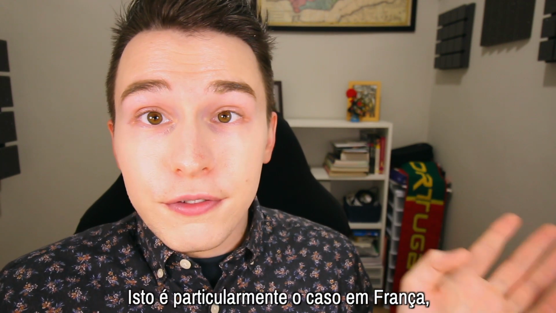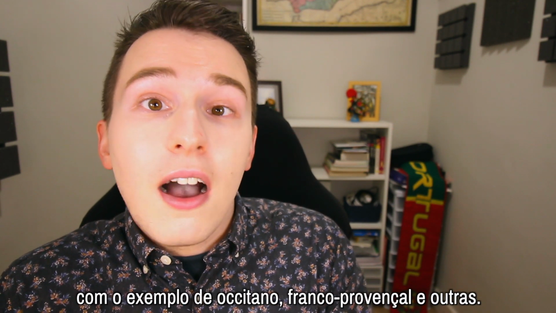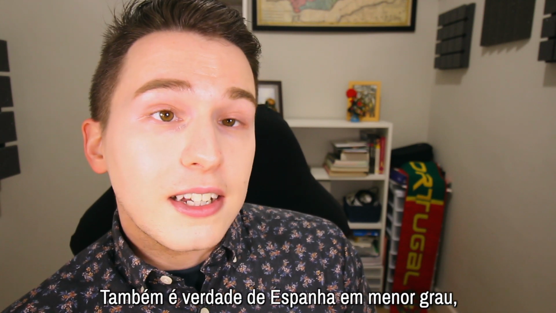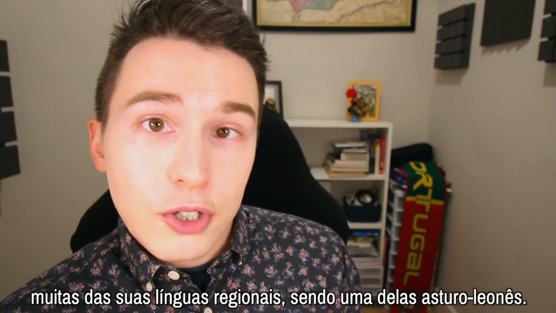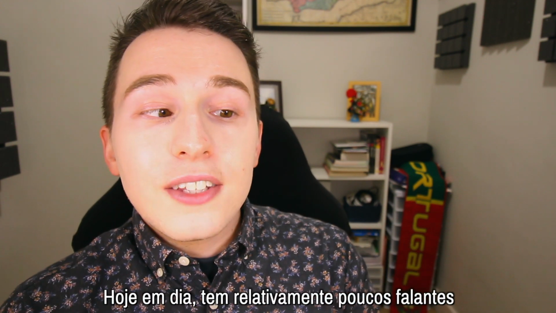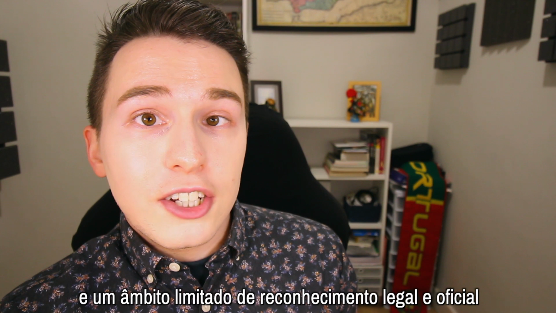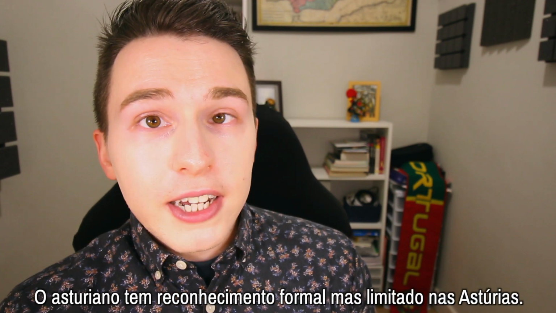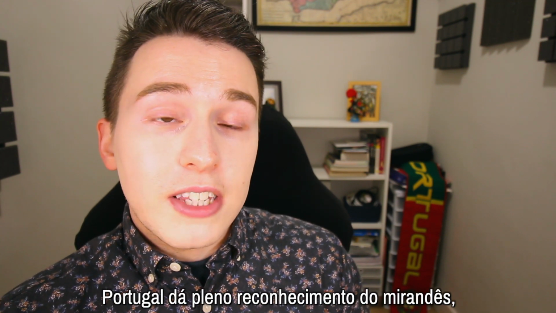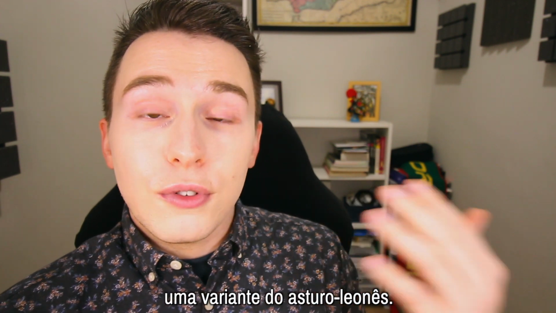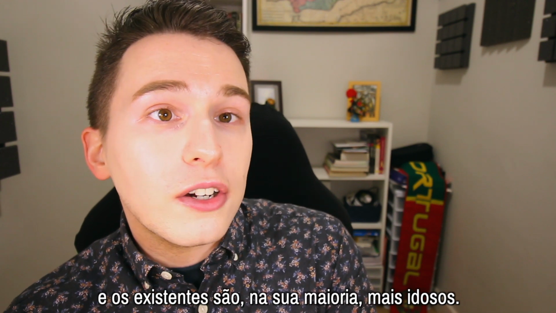This is especially true in France, which all but eliminated the regional languages that it once had, which include languages like Occitan, but it is also true to a lesser extent of Spain, which successfully eliminated or marginalized many of its regional languages. Astur-Leonese is one of them. It has relatively few speakers left and a limited amount of legal and official recognition in its historical range. Asturian has limited but formal recognition in Asturias. Portugal gives full recognition of the Mirandese language, which is an Astur-Leonese variety, but Mirandese has a very limited number of speakers, and most of its speakers are elderly.